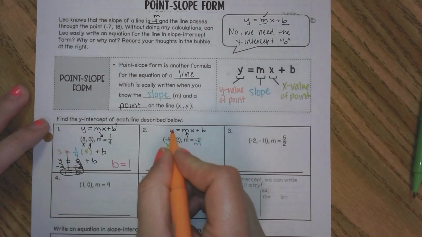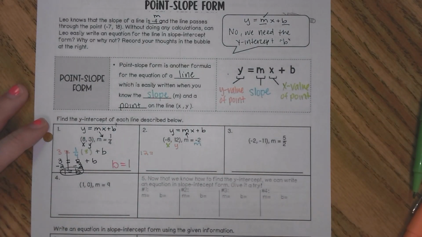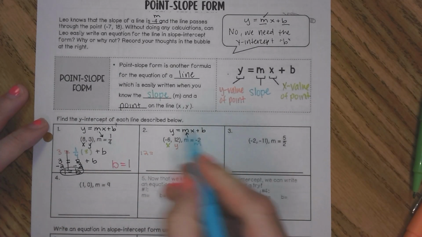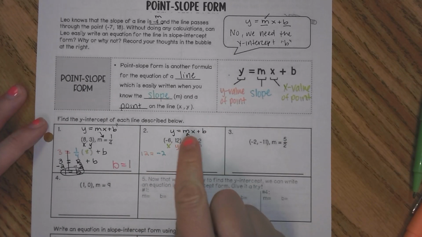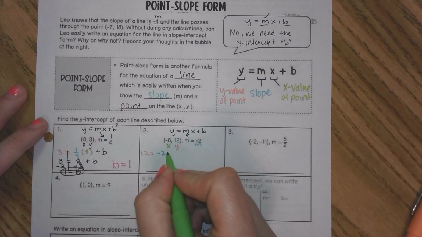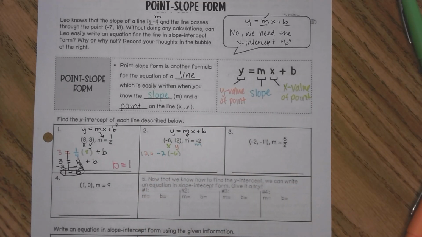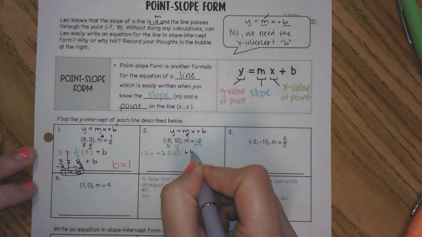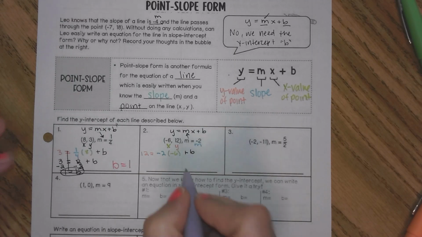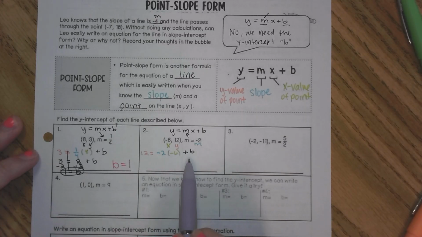Okay, so when I go to use my equation, we're going to start with y. So y was 12, so we're going to say 12 equals m, which is -2, times x, which is -6, and then plus b, which we don't know, so we'll just put plus b. That's what we're trying to find. So we plugged in y equals, plugged in m, plugged in x, trying to find b.